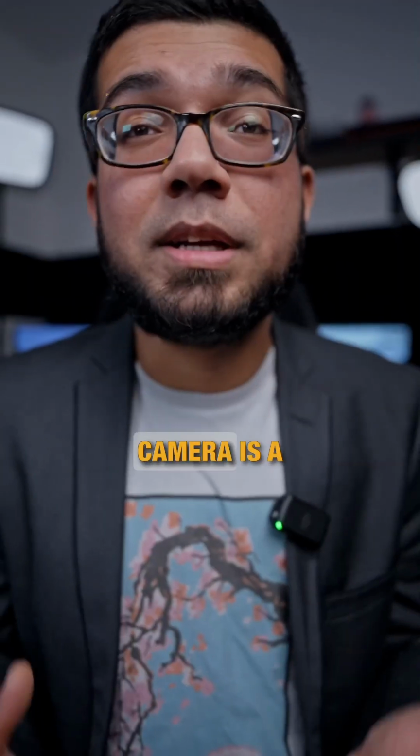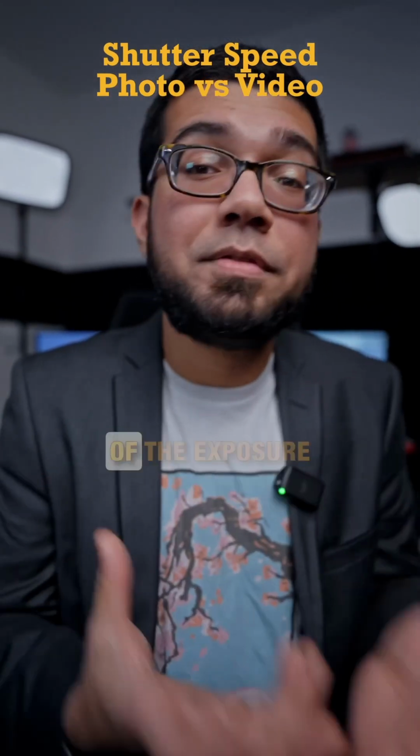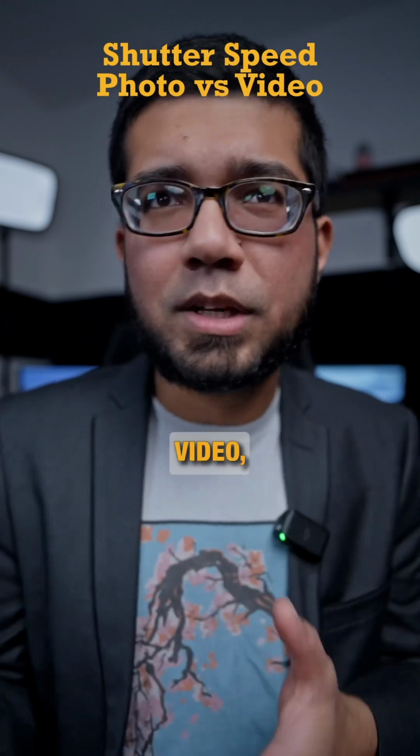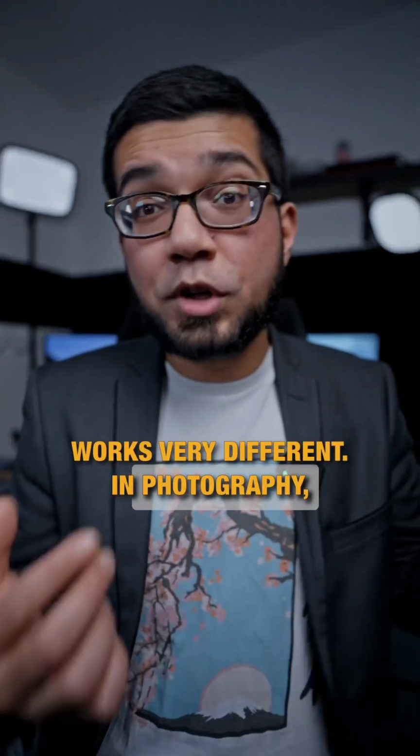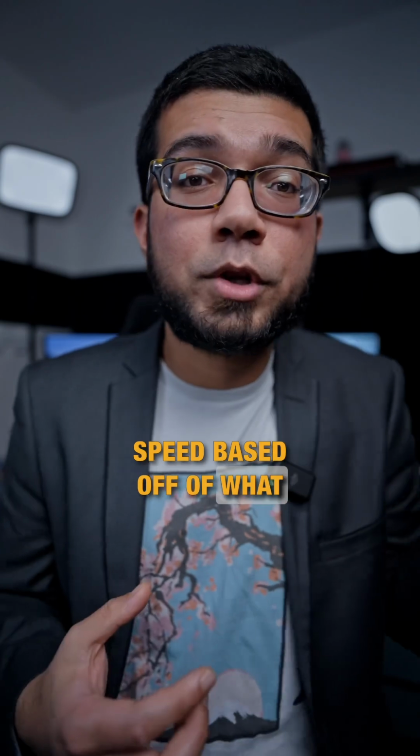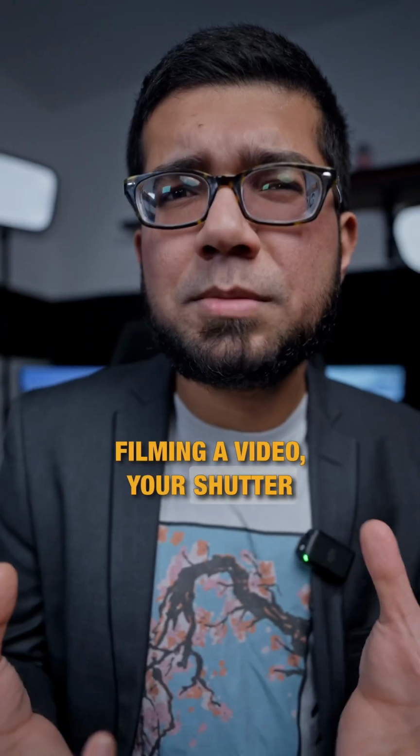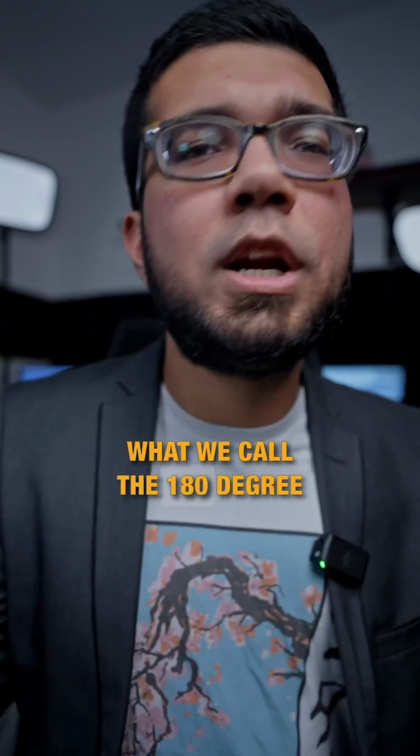Now, the shutter speed of your camera is a key element in photography and it's part of the exposure triangle. When it comes to recording video, shutter speed works very differently. In photography, you can adjust the shutter speed based off of what you're shooting. But when you're filming a video, your shutter speed needs to adhere to what we call the 180-degree rule.